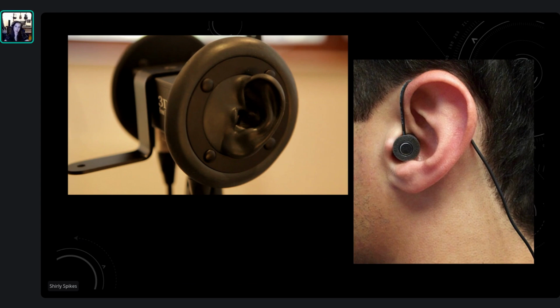We have one in our studio actually at Magic Leap, and it's really cool to use this. Once in a while, we just let people try this, and it's really, really fun.